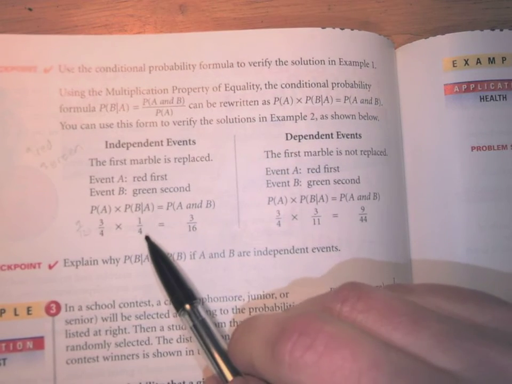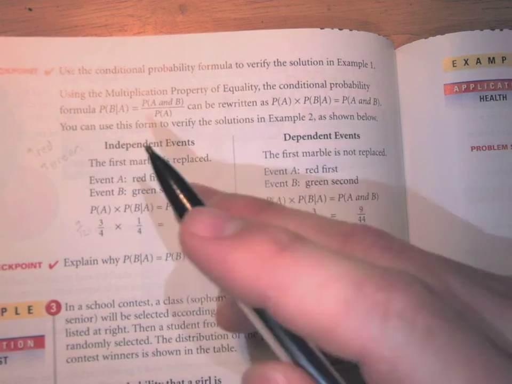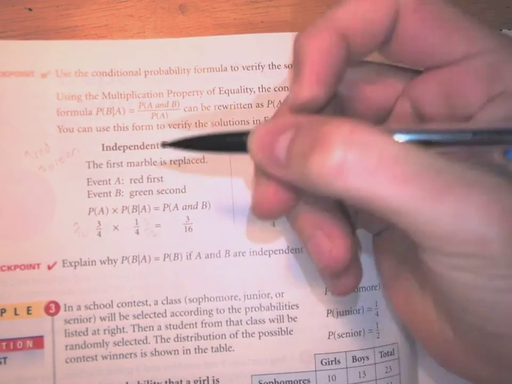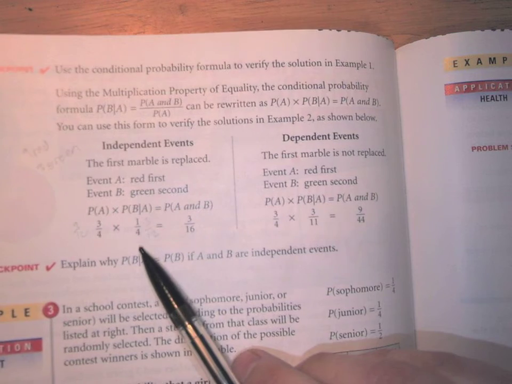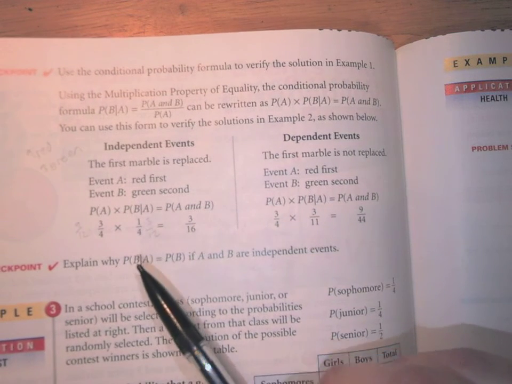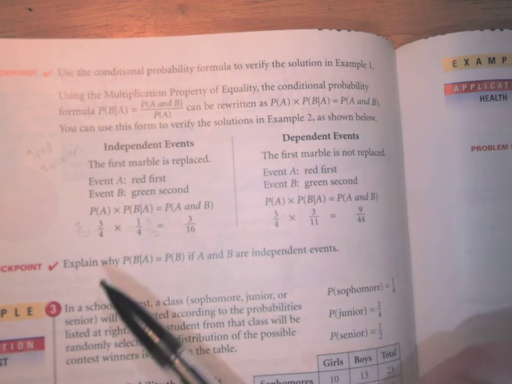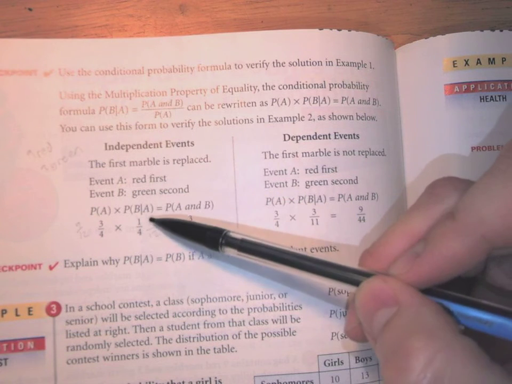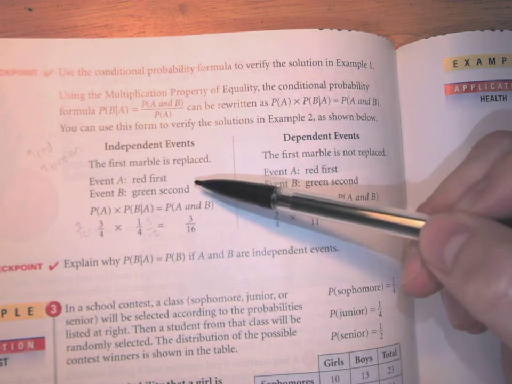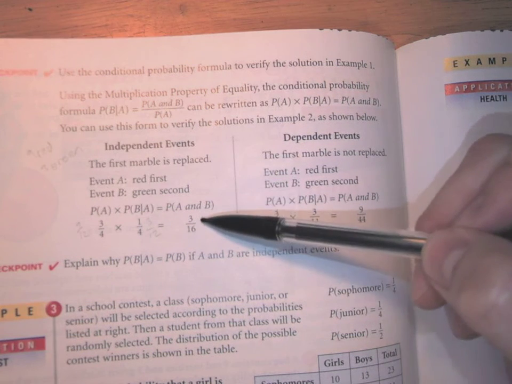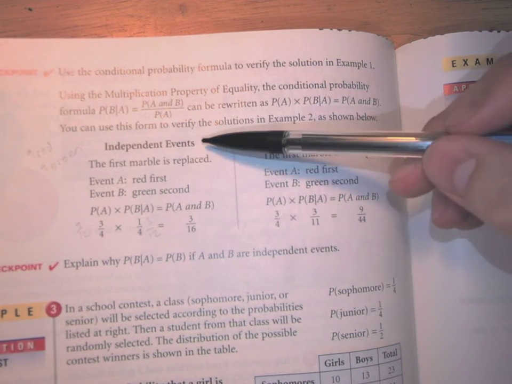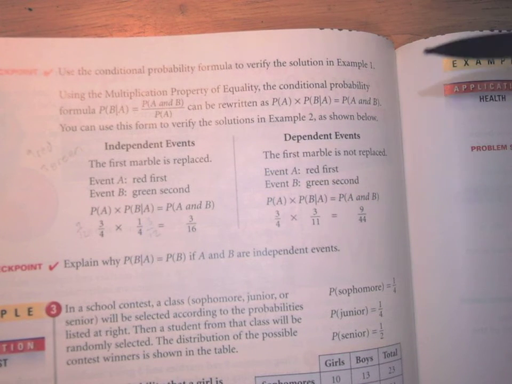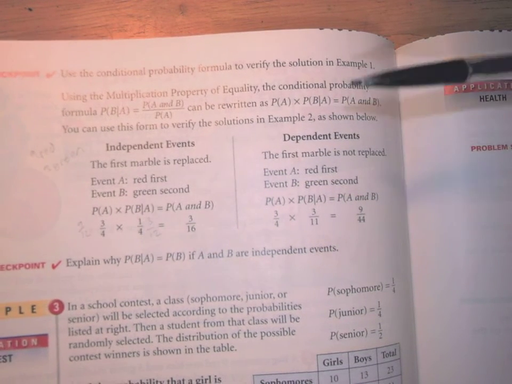Okay, the second one, I need to pick a green marble, and there's 3 green marbles out of 12, which simplifies to 1/4. Make sure you can see that. My writing is kind of light in my book. So there's 3/4, the probability of picking a red. 1/4 is the probability of picking a green. And so if you multiply that together, you get 3 out of 16. Okay, that's if the events are independent, meaning the first pick doesn't affect the second pick because I replaced it.